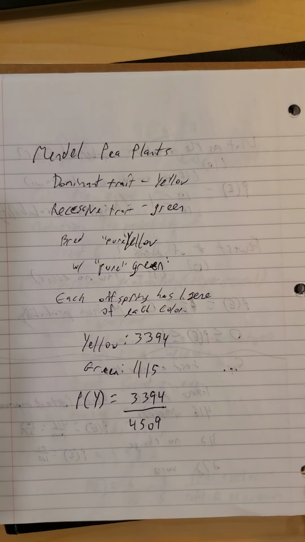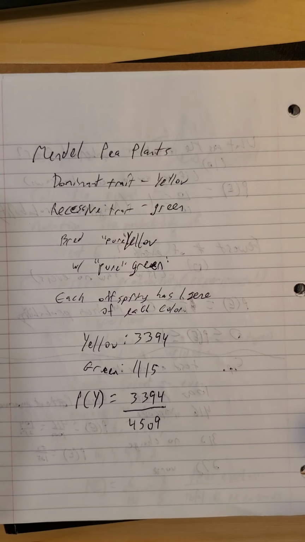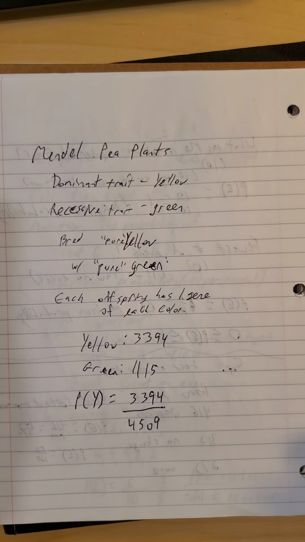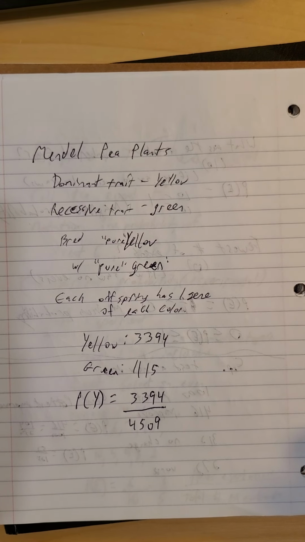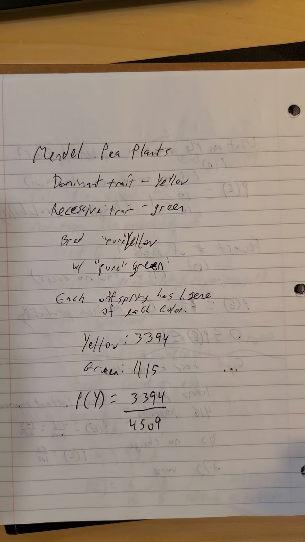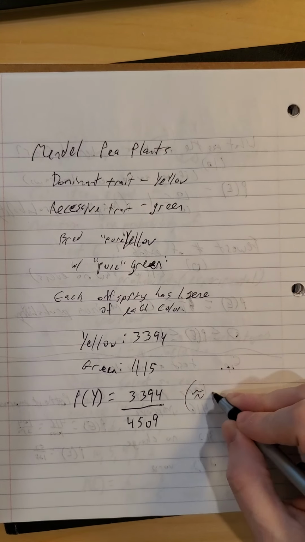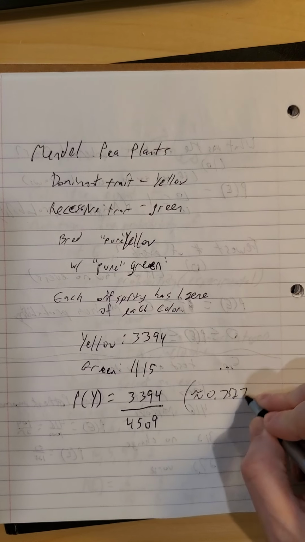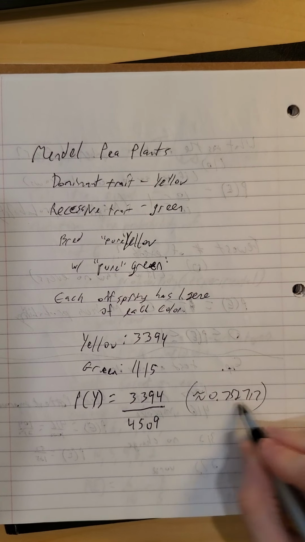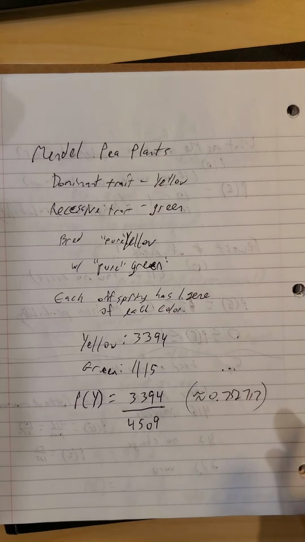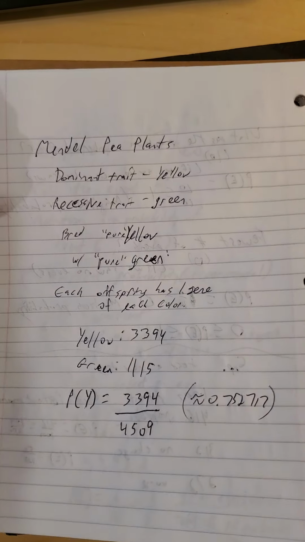And notice if you do the division on that, a decimal approximation, that is close to the 75% that you would expect from your biology class. Approximately 0.752717. I'm not really looking for approximations though, unless otherwise specified. I'm looking for the fractions.